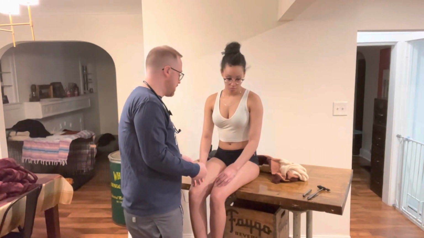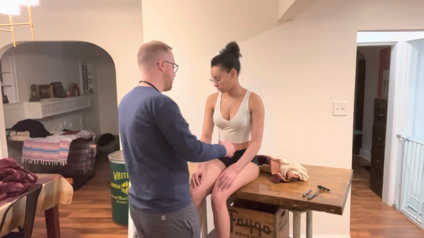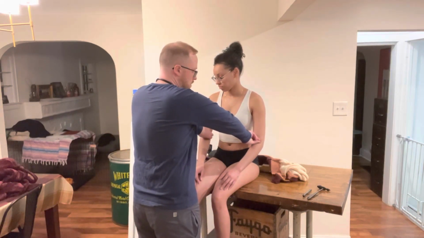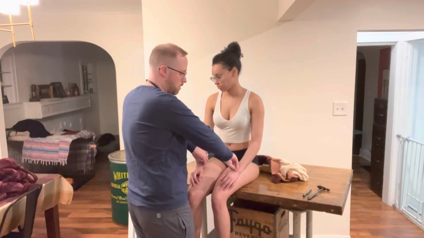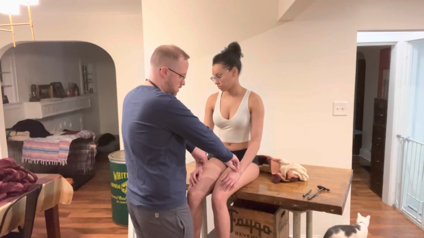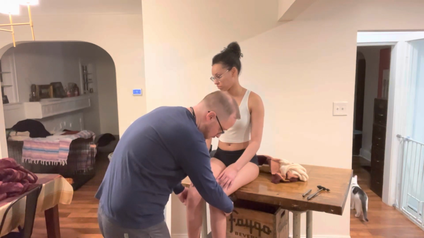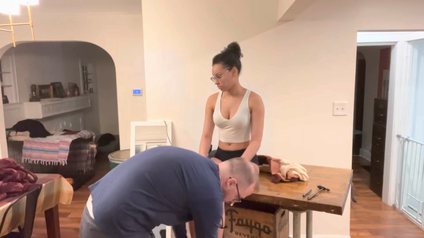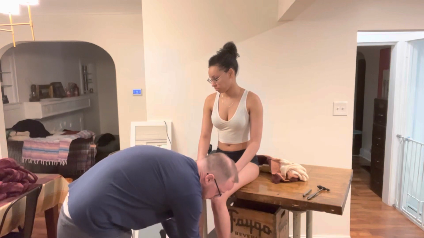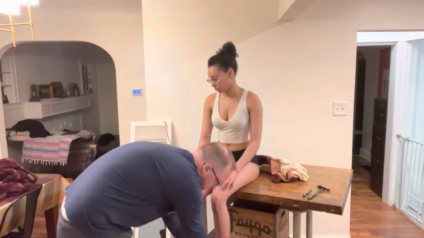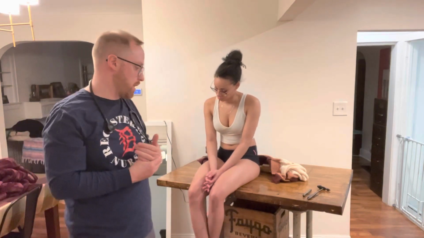I can move from there to feeling for pulses. So starting with the brachial pulse, and those are nice and strong, even on both sides, to the radial pulse. From there to the popliteal pulse, to the tibial and the dorsalis pedis. And she's got nice, strong, even pulses bilaterally in all those spots.